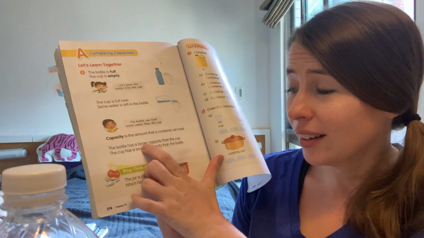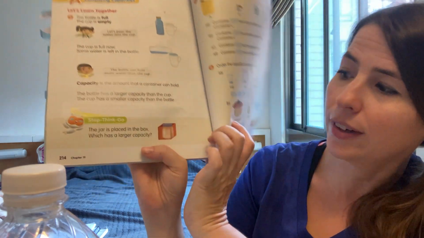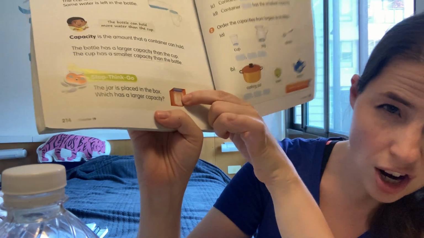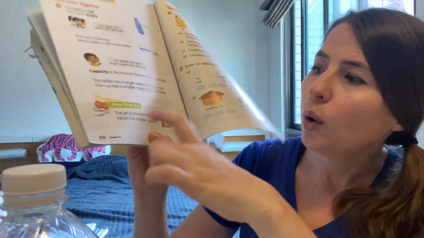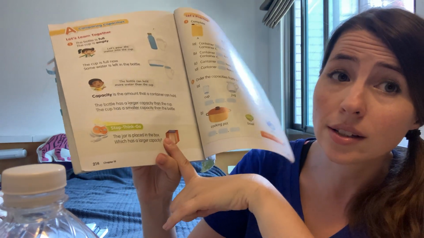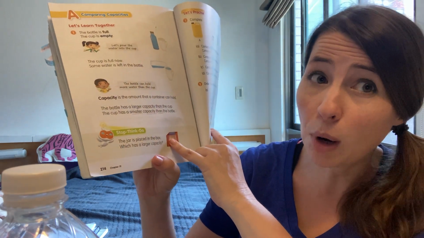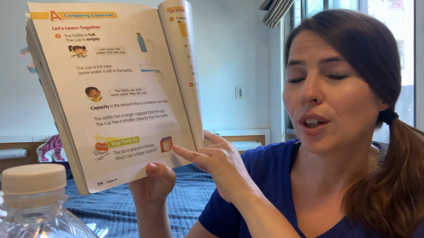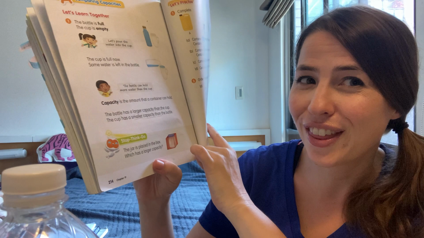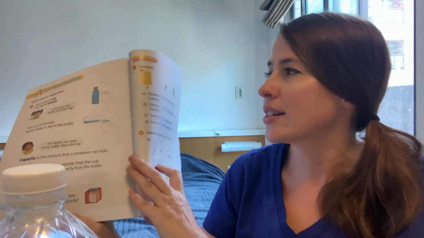So let's look here. The jar is placed in the box. Right here, see that? Inside the box, there is a jar. That is called a jar. That might have been in your phonics. Which has a larger capacity, the jar or the box? It would be the box, right? Because the jar is smaller than the box, so the box's capacity is larger than the jar, or the jar's capacity is smaller than the box, okay?